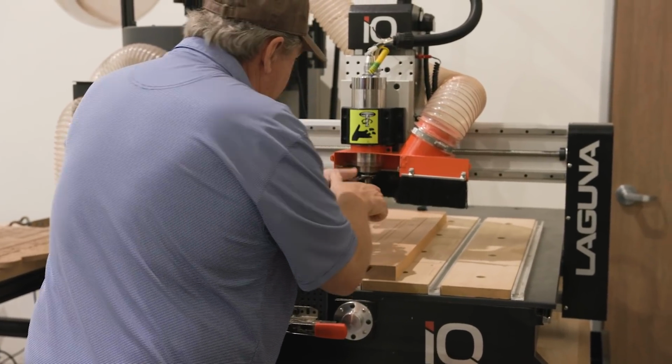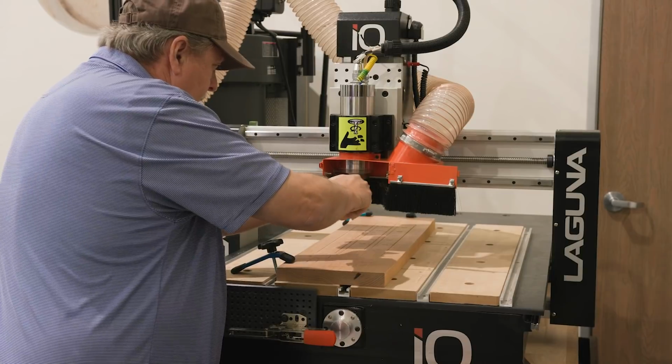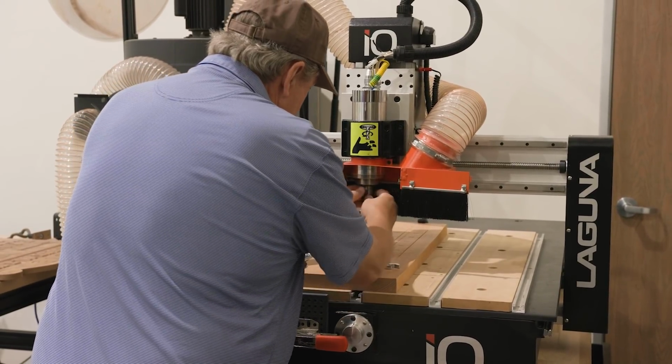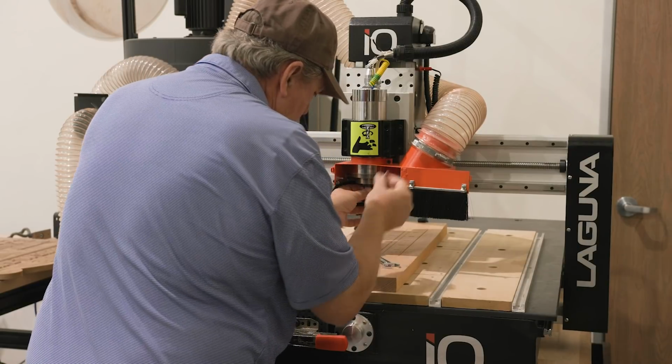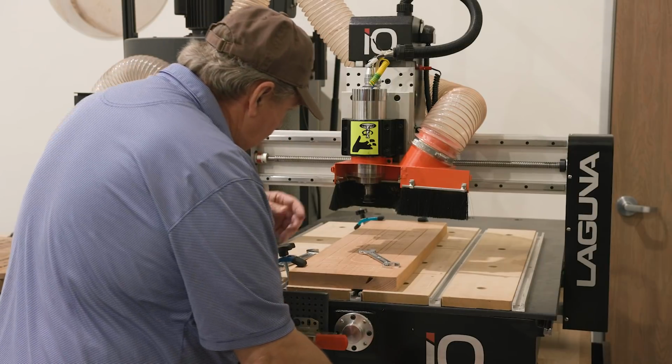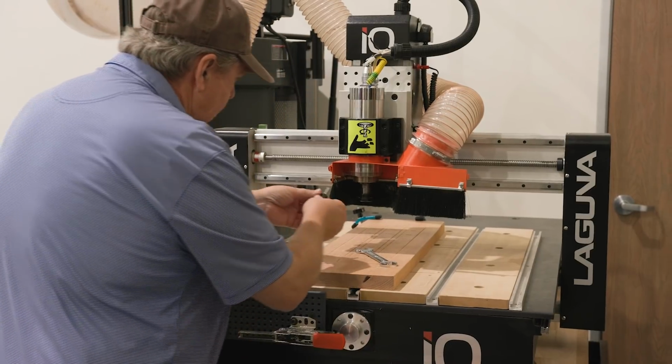Once again, I like to clamp them, holding the bit so it doesn't drop and hit anything. I'm missing my little styrofoam today.